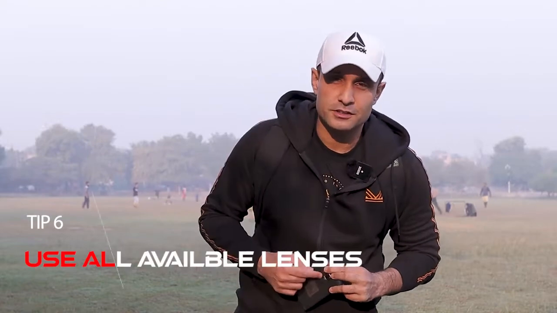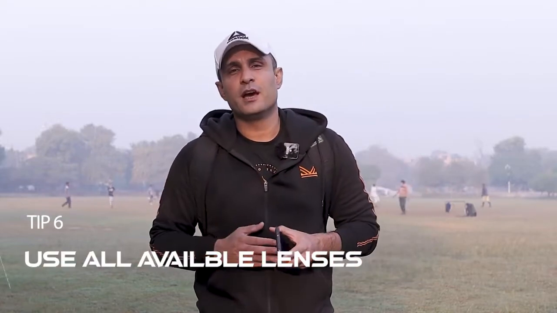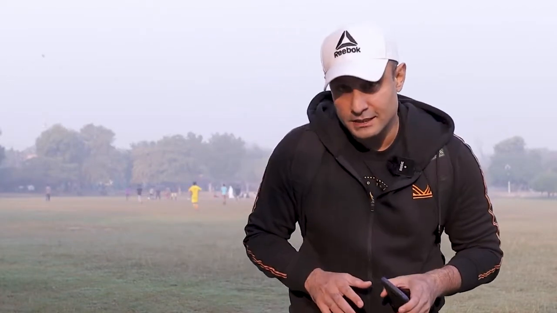Alright guys, tip number 6 for you over here is to utilize all available lenses on the camera system that you have. The phone that I'm using is the Xiaomi Redmi Note 9S. It has a 5 lens camera system available inside it. Most of the cameras out there have either a wide angle lens, they also have an option for a macro and depth of field sensing lens. They have a couple of other lenses too.